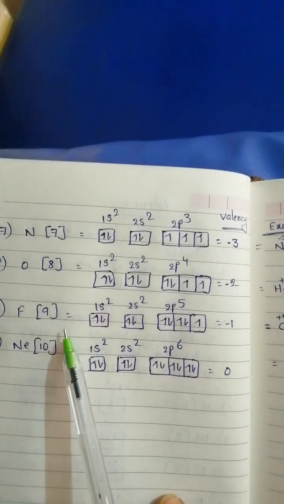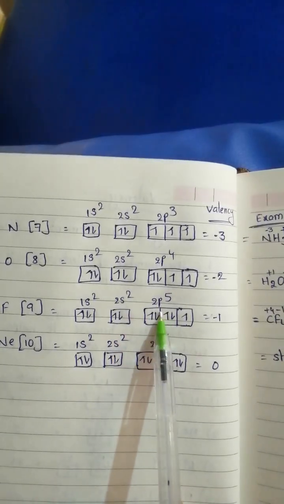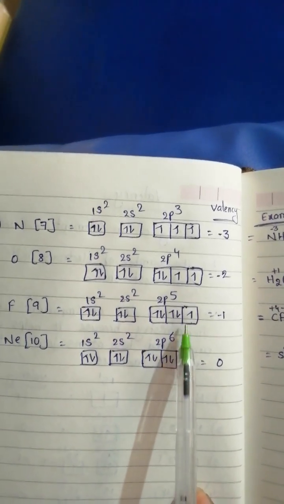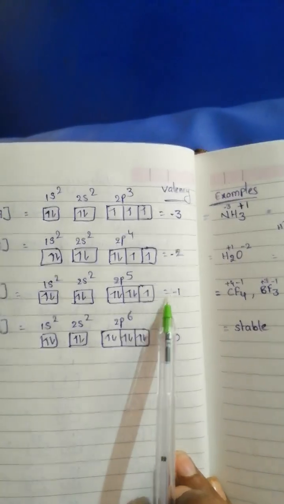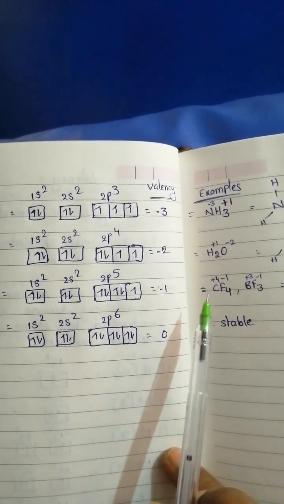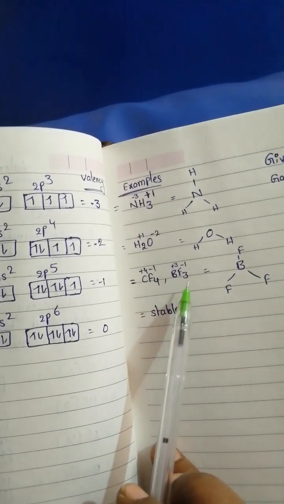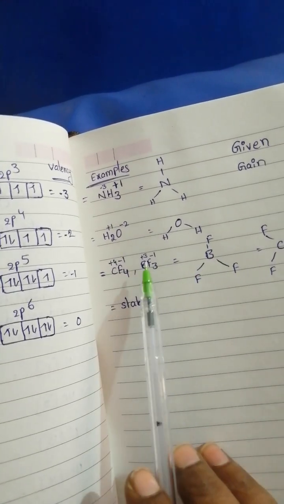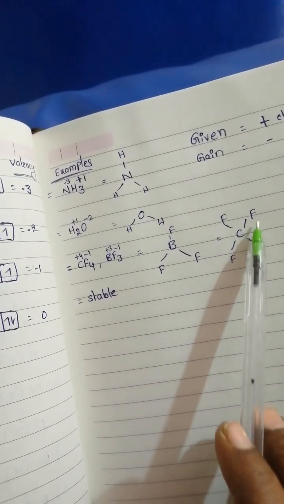After that, fluorine. Its atomic number is 9 and its electron configuration is 1s2, 2s2, 2p5. It needs only 1 electron in its outermost shell. It gains 1 electron and then it becomes more stable. That's why it has a valency of minus 1. For example, carbon tetrafluoride and boron trifluoride. The structure is B and carbon tetrafluoride. Carbon's valency is 4. That's why it has this structure.